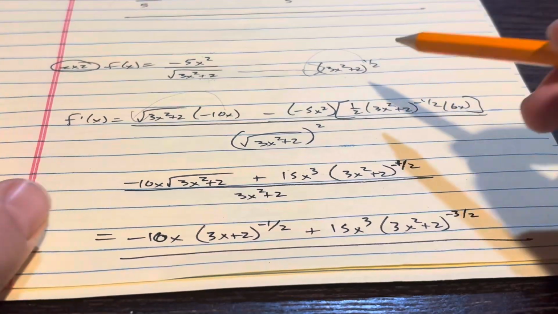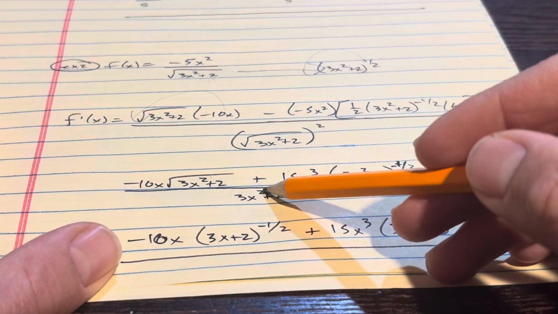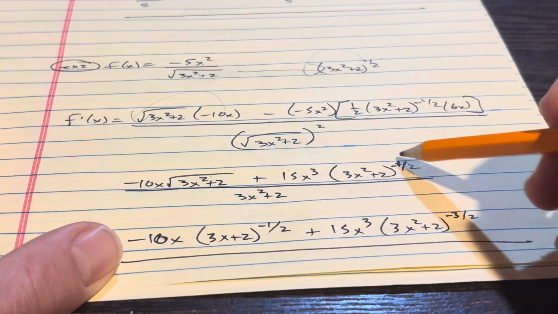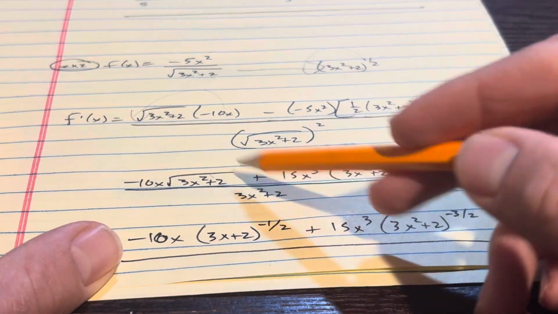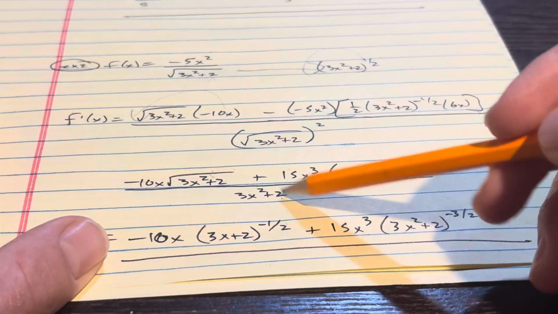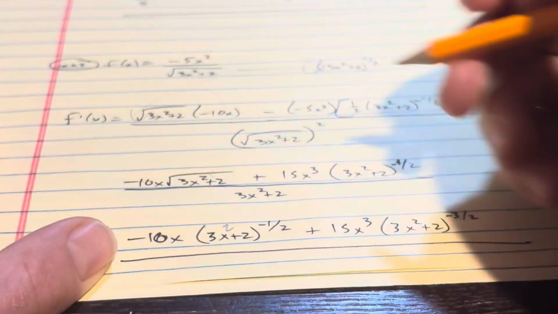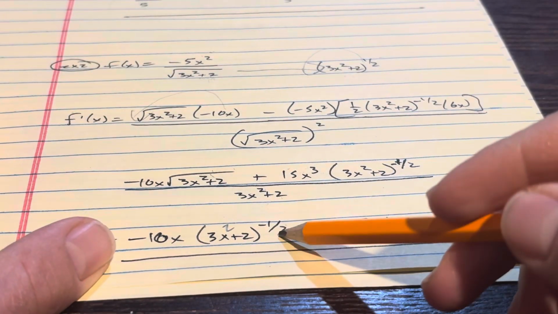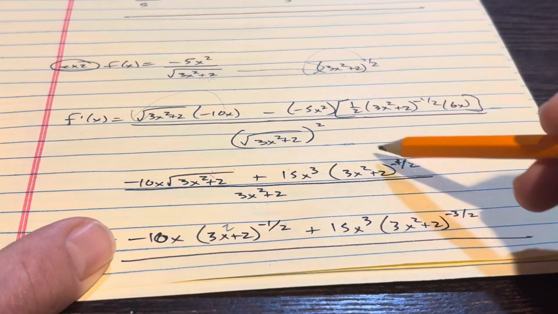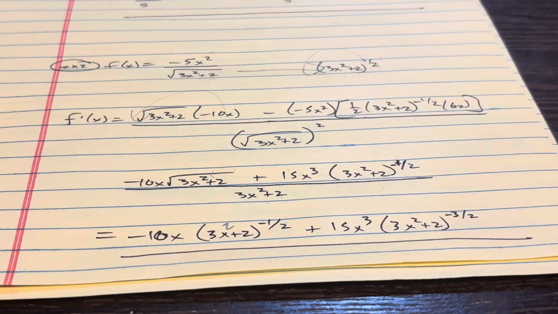Now, the best answer here, folks, you can divide everything by 3x squared plus 2. That's the negative 1/2 power, so I'm just subtracting powers. So this over this, I'll use negative exponents. It's negative 10x times 3x squared plus 2 to the negative 1/2 power plus 15x to the third. This would be to the negative 3/2. To the negative 3/2. Again, pause this whenever you need to.